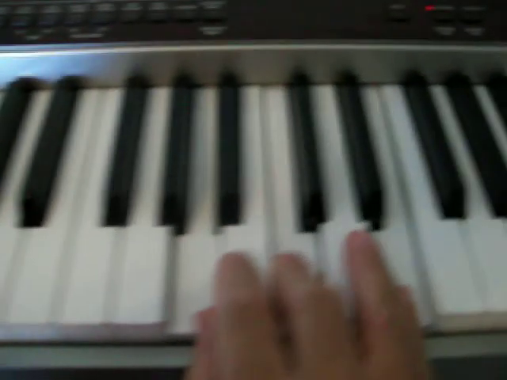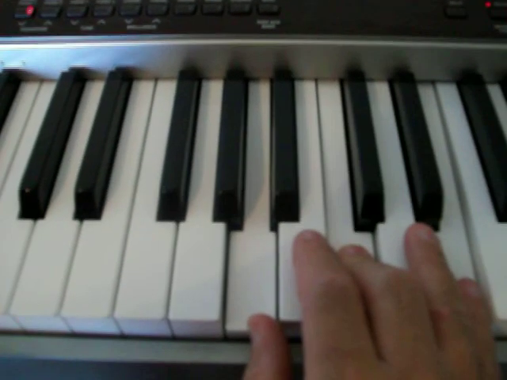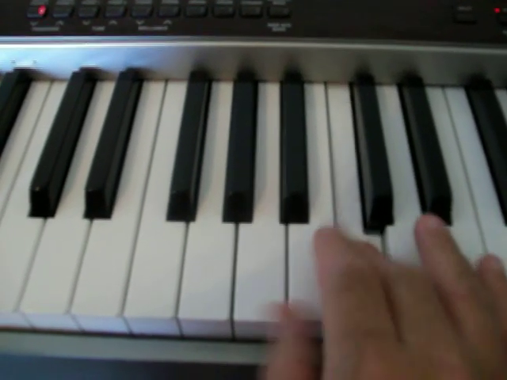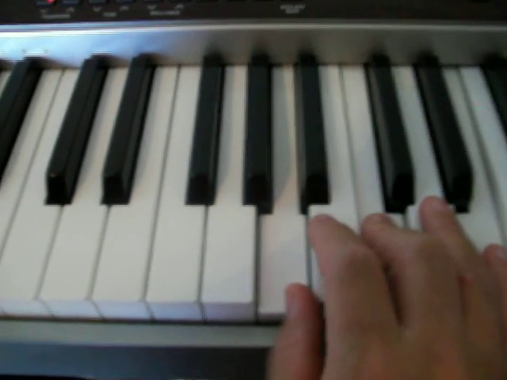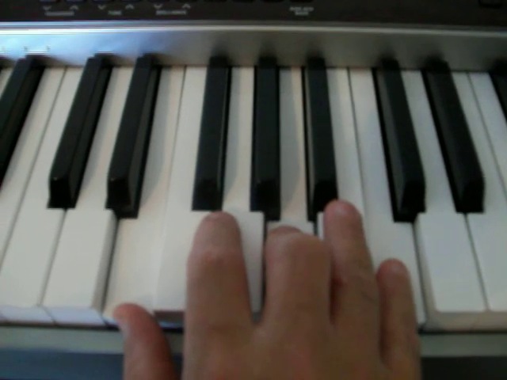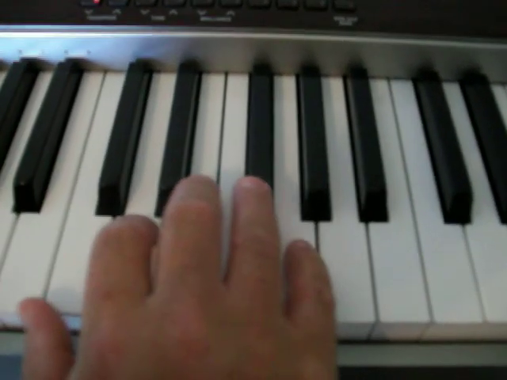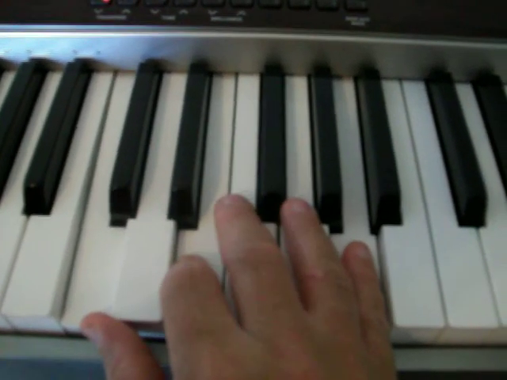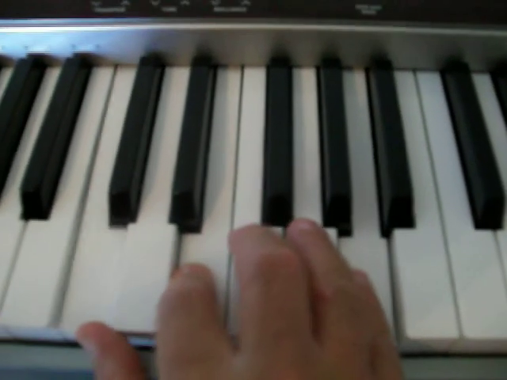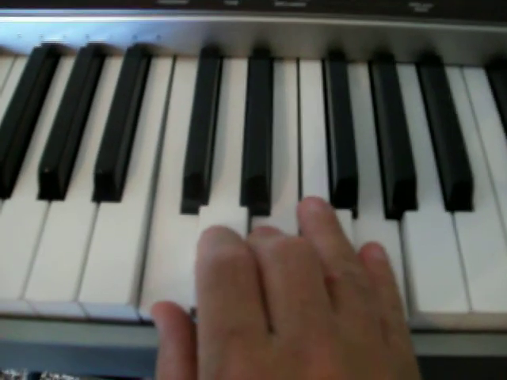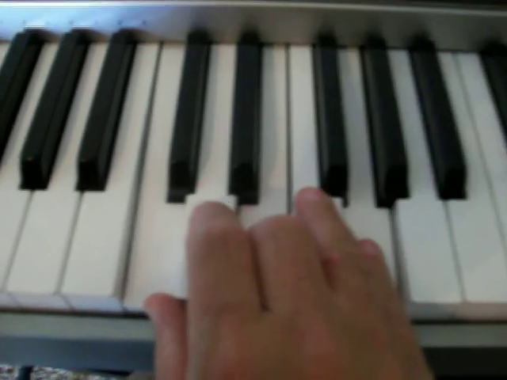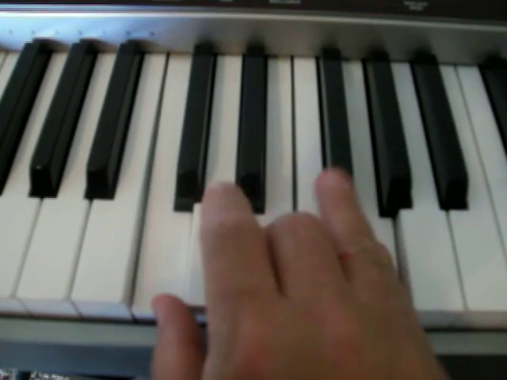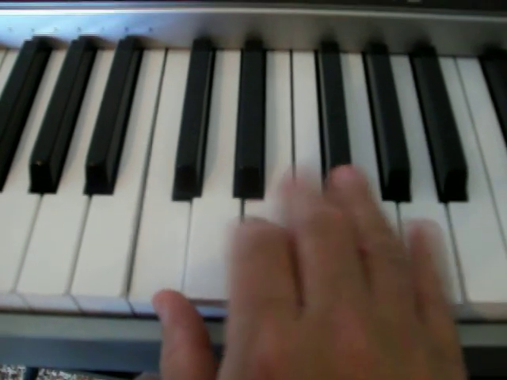This is A minor in a regular triad. Okay, A, C, and E, which is A minor. It also can be played like this, A minor, or like this, which is the easiest way, what I would recommend immediately. C, A minor, C, A minor.